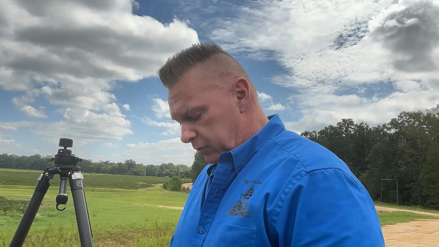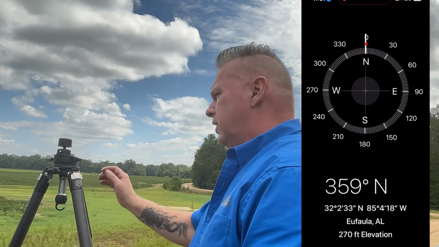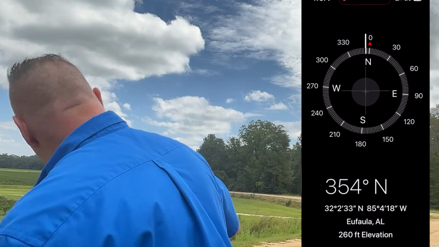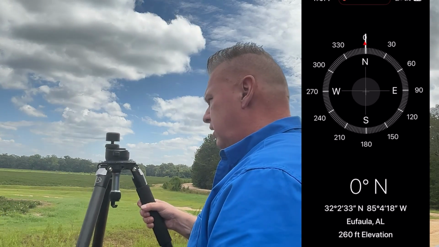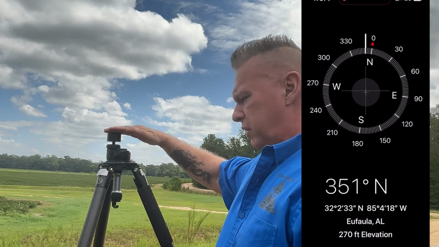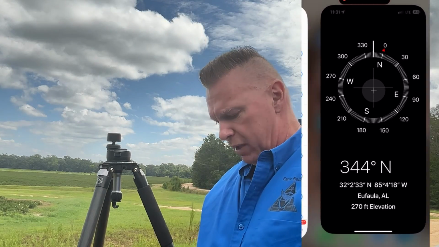So first thing I'm going to do with the Calypso is go ahead and find north, which is that direction, and aim the Calypso north. Make sure it's good. Okay, so now I got the Calypso aimed north, and I got this set up here at about 5 feet for a max ordinate.